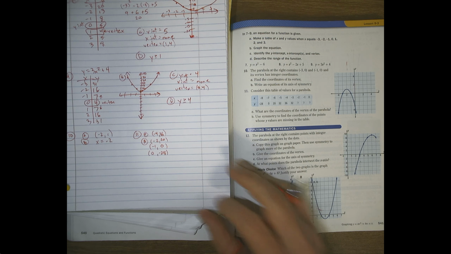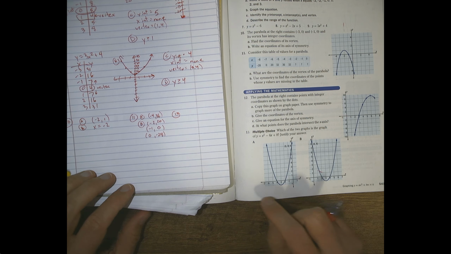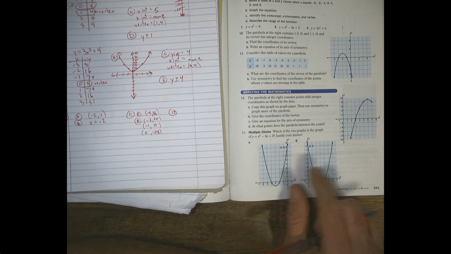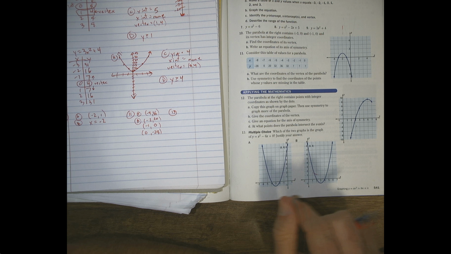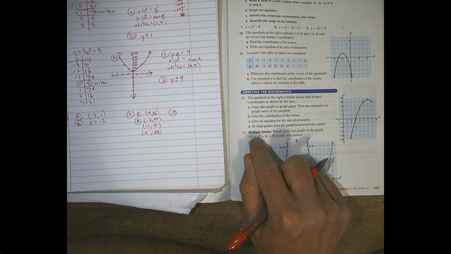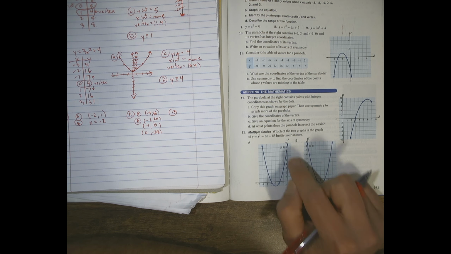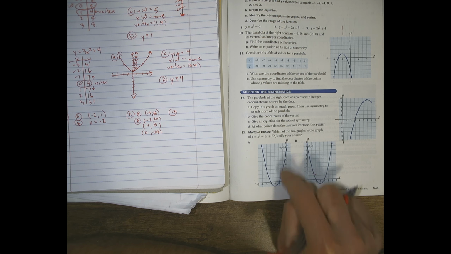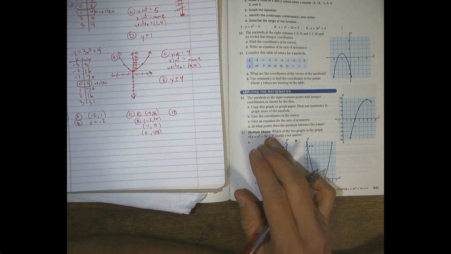All right, we skipped 12, and we are on to 13. So which of these two graphs represents this equation? If you look, both of them are positive, so that doesn't give it away. Our a here is +1, so we know that this should be opening up, so that doesn't help us solve this. If you look, they both have the same y-intercept here. But one of them is on the left side of the y-axis, and one of them is on the right side. Okay, so which one of these actually fits this?